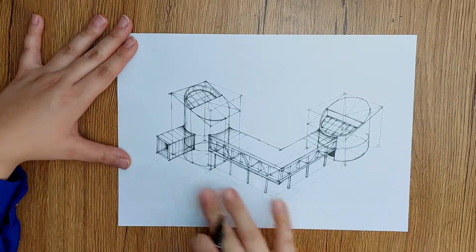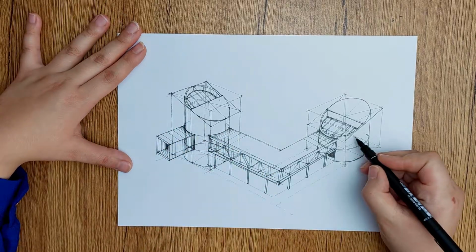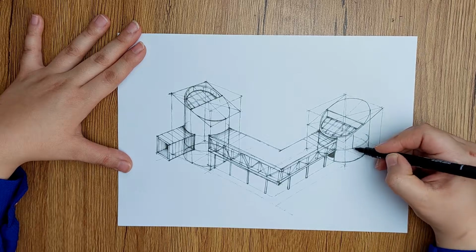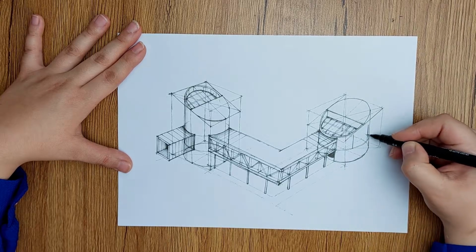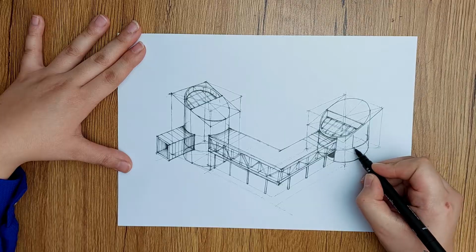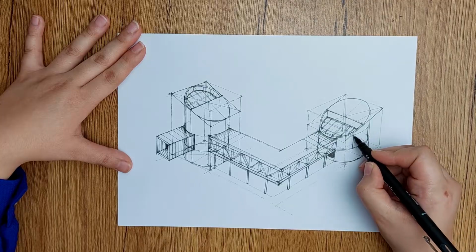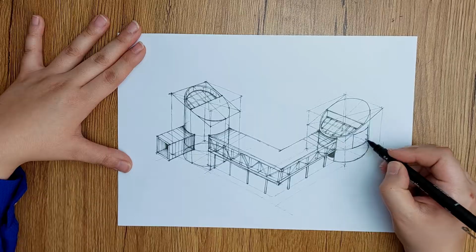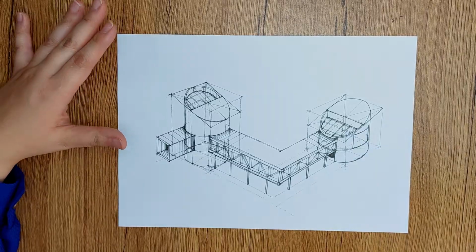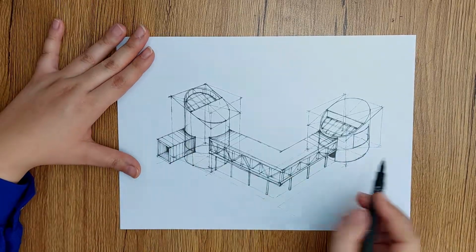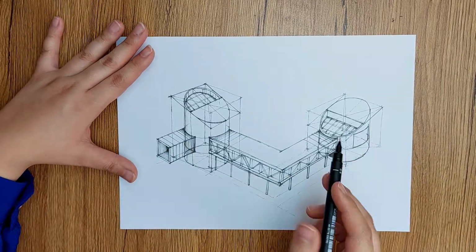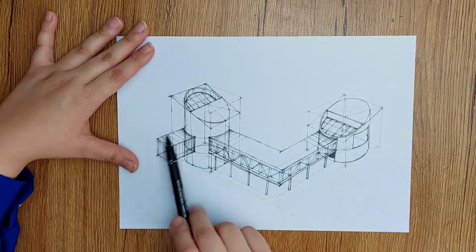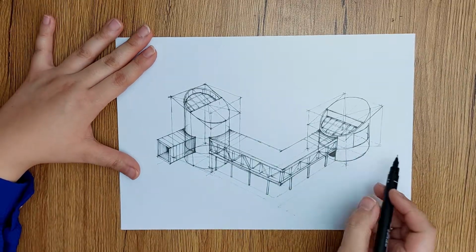Okay, we can have another deck, same here. So again, first I draw the entrance of this form, the junction, the part which the cube meets the cylinder.